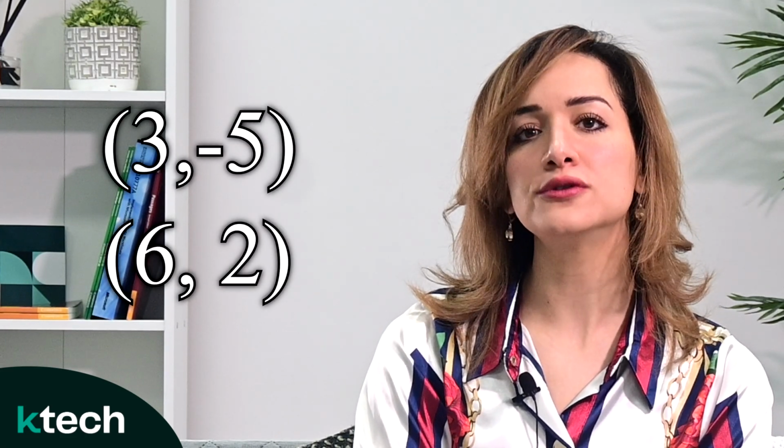Today, I want to show you how to find the equation of a line in slope-intercept form. So it takes 2 points to define a line. Suppose we have the points (3, -5) and (6, 2). Using these points, we want to write the equation of the line in slope-intercept form. And it looks like this.